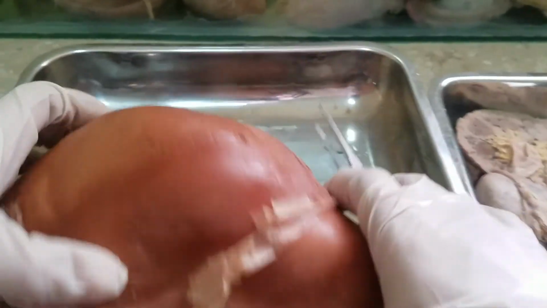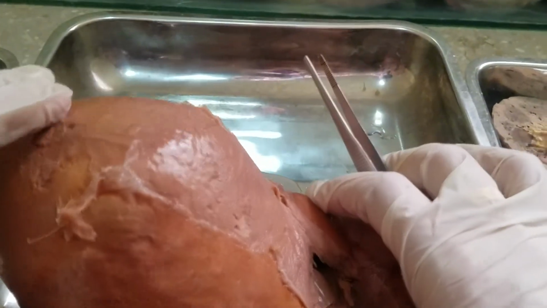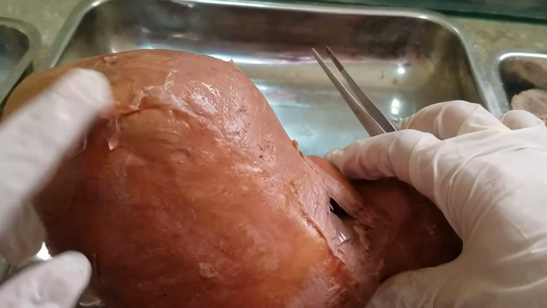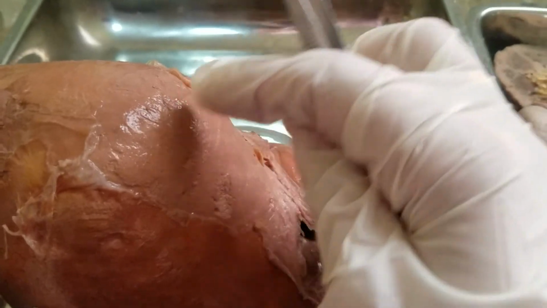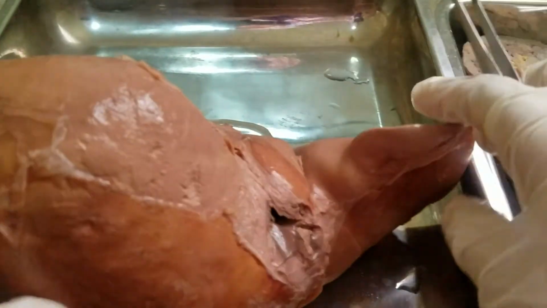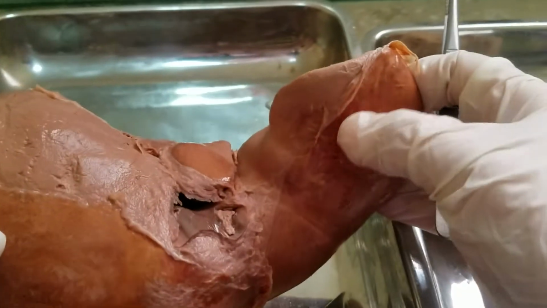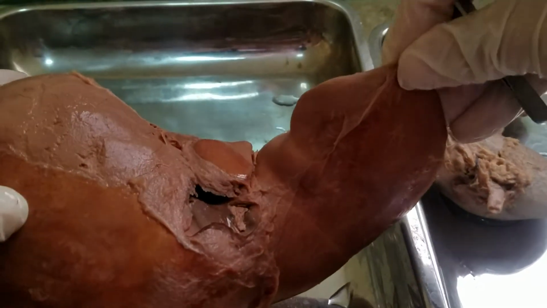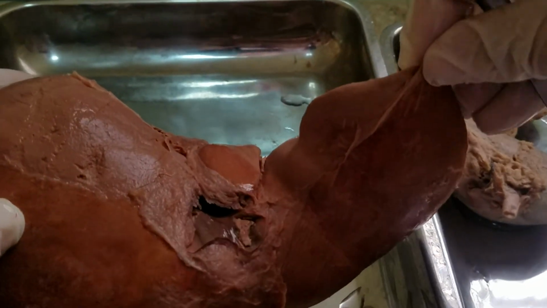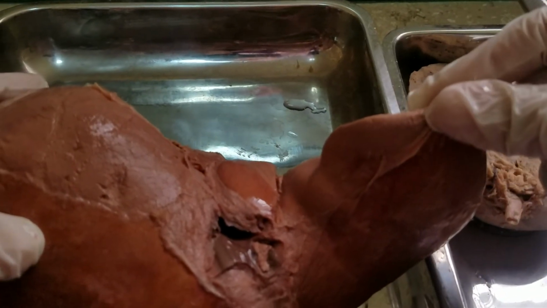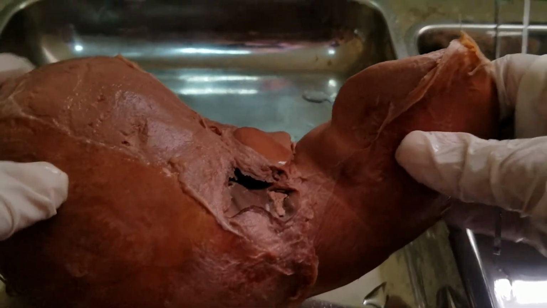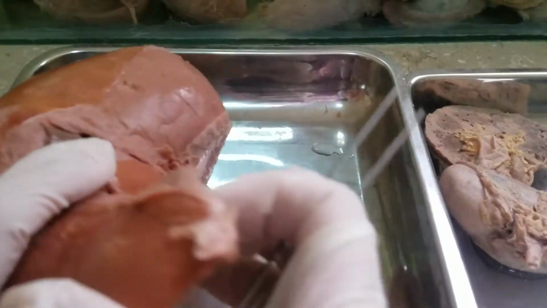Alright, if we look at the superior surface, this part is all covered by the peritoneum, and this part is devoid of peritoneum, and this is the bare area of the liver. Again, on the left side, this is the left triangular ligament. We do not ask about the ligaments in the specimens. We ask about the impressions.